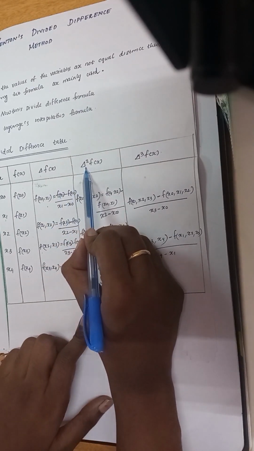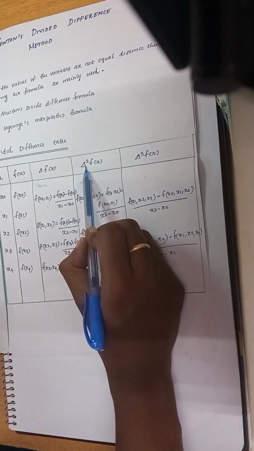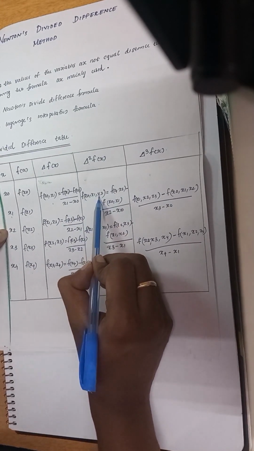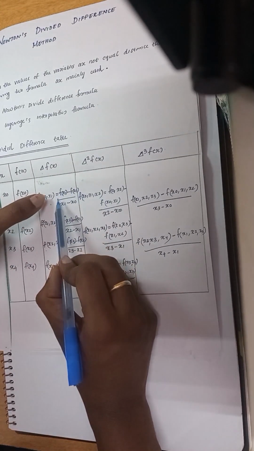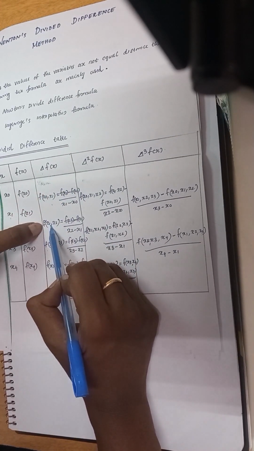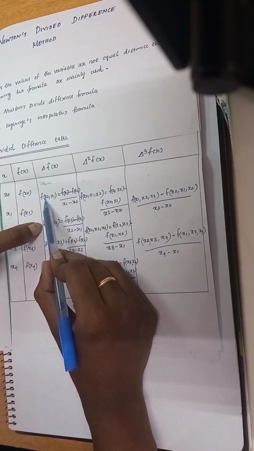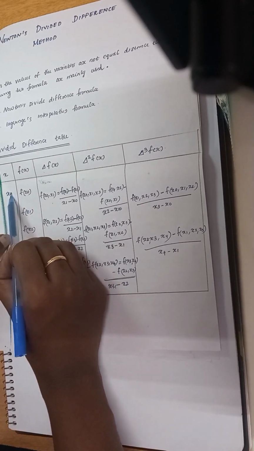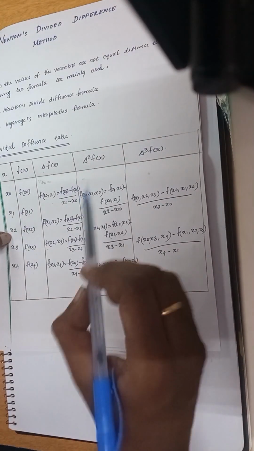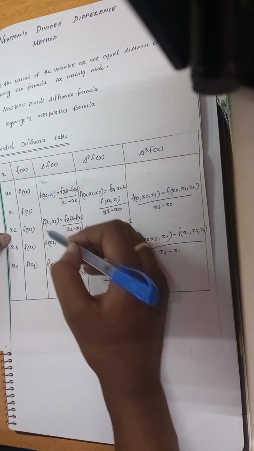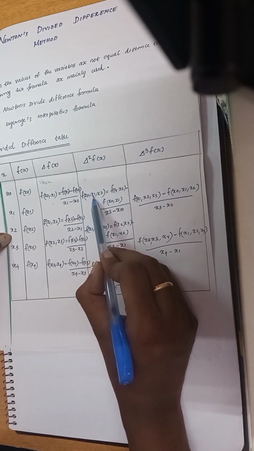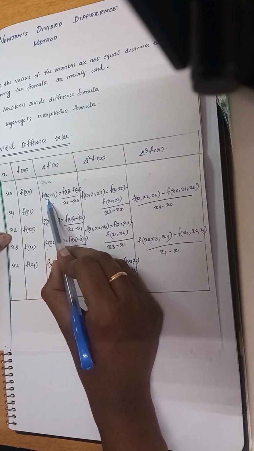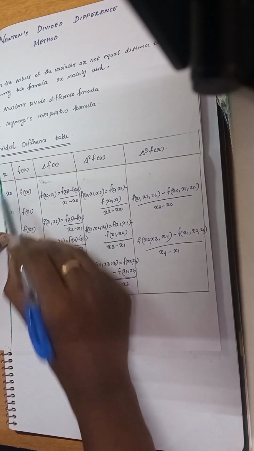Then delta square f of x is the second divided difference, which is equal to f of x0 comma x1 comma x2, that is equal to f of x1 comma x2 minus f of x0 comma x1 divided by x2 minus x0. That is, the second divided difference is the difference between the first divided differences.